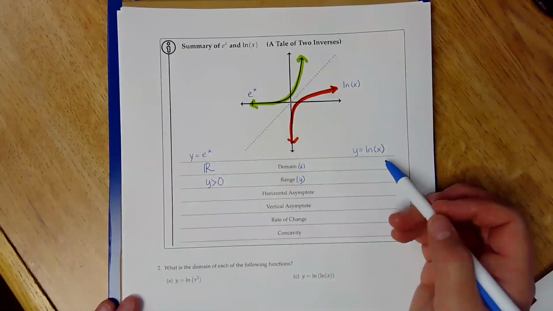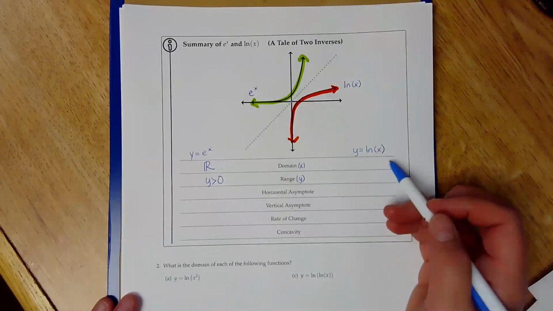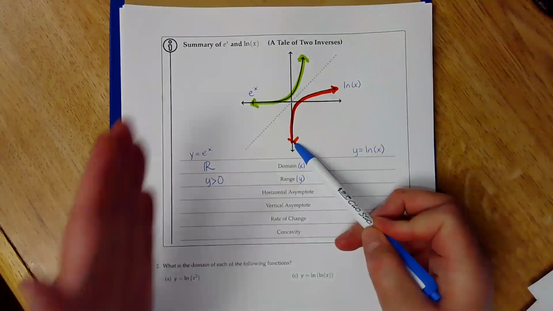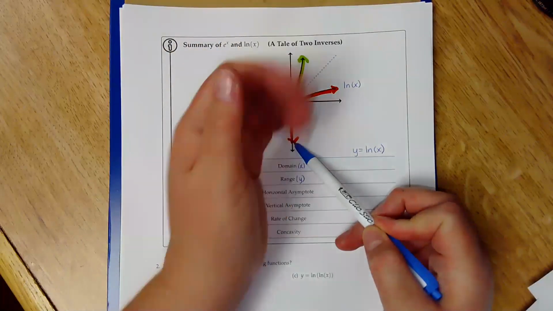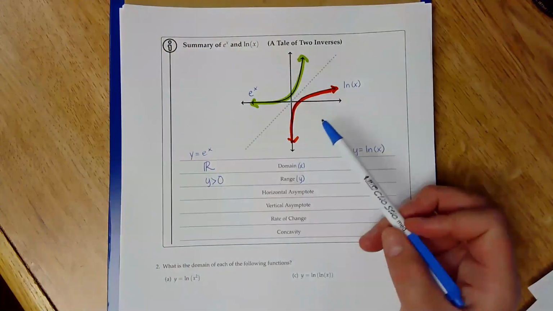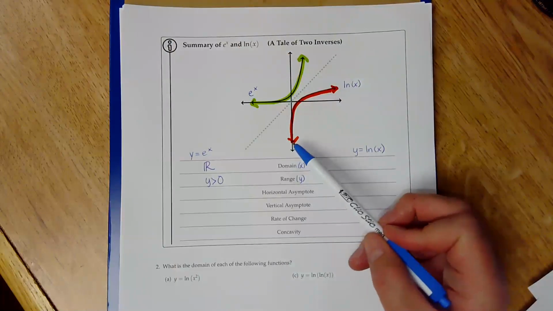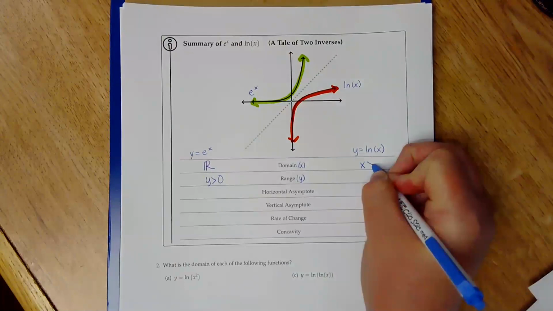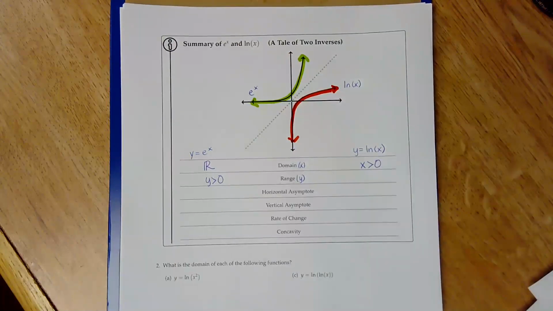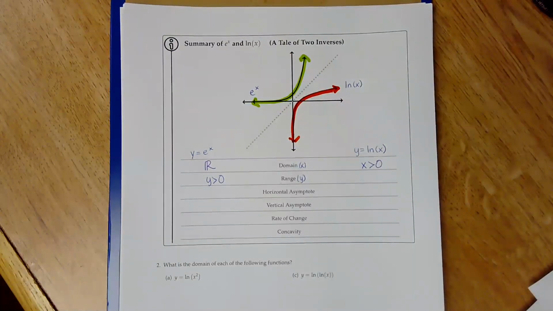And for natural log of x, let's look at its domain and range. So natural log is this red one. We don't see natural log of x in the negatives or at 0. The domain, the x values we're allowed to plug into natural log, are any x's greater than 0. So that's kind of what we learned from the previous page.